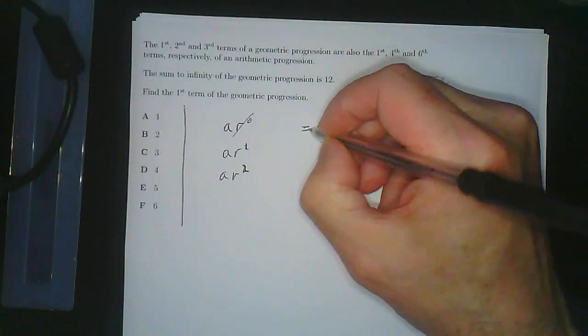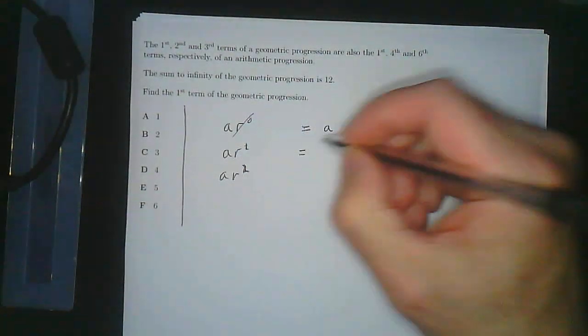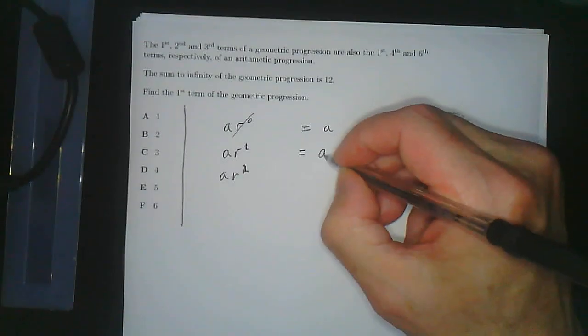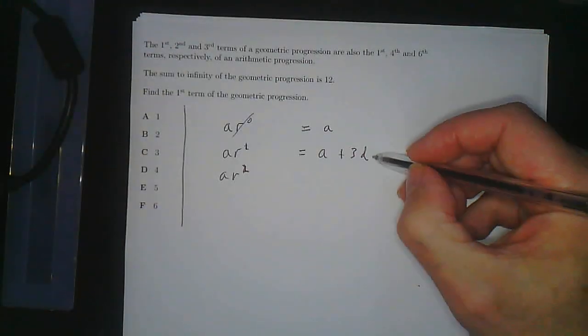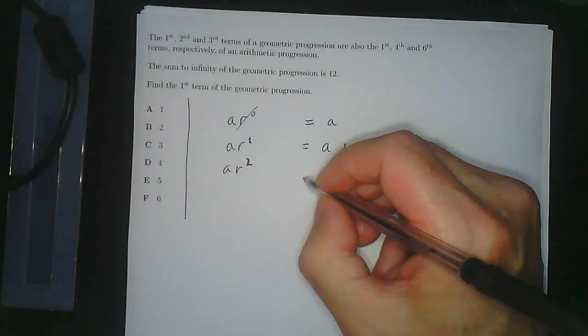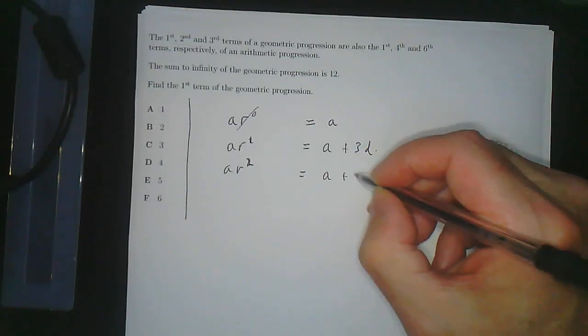So A equals A is not very informative for the first. The second term though, AR equals A plus 3D for the fourth term of the arithmetic progression. And then the third term equals the sixth term, which is A plus 5 times the difference.